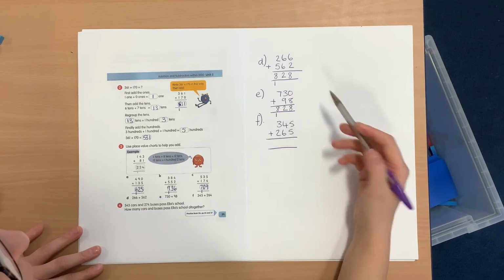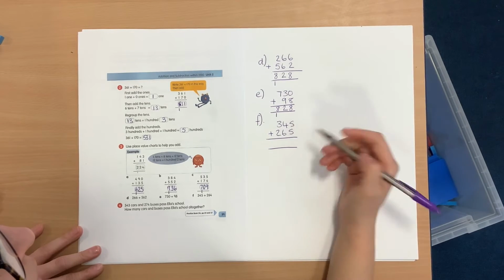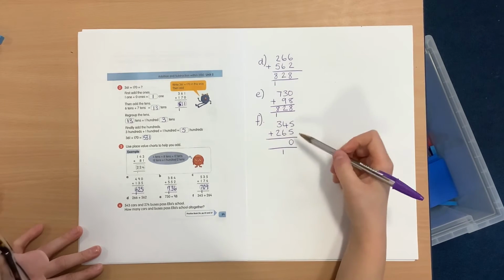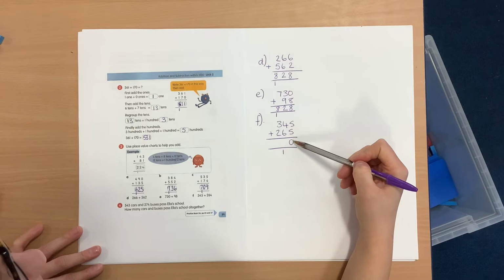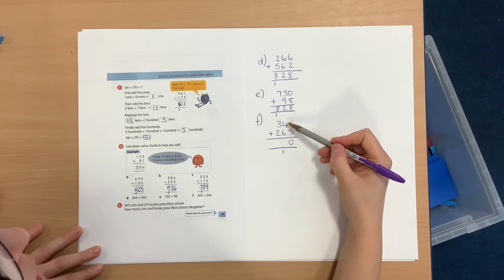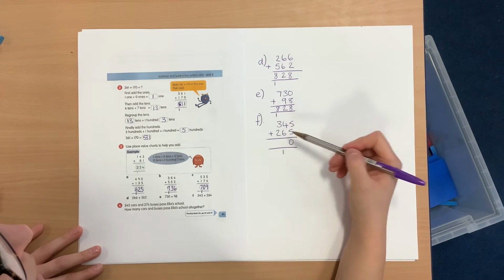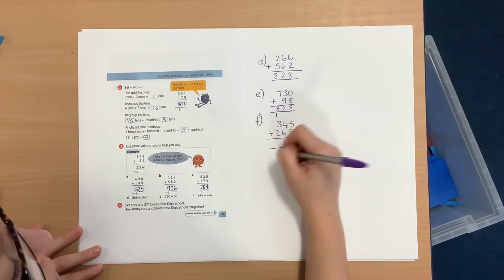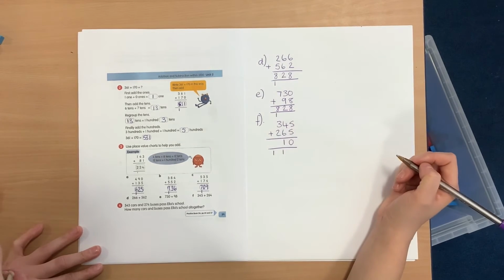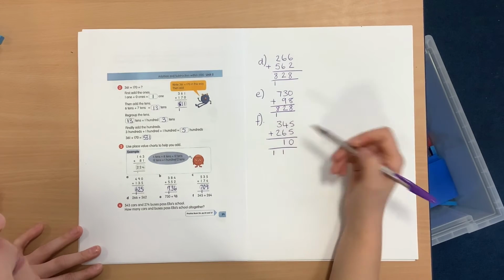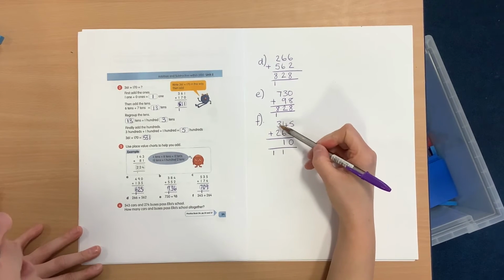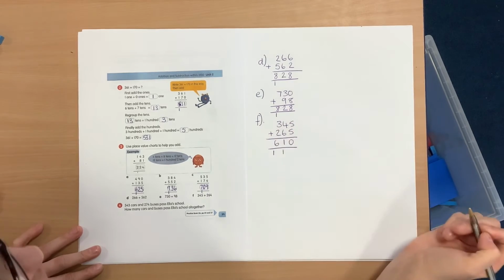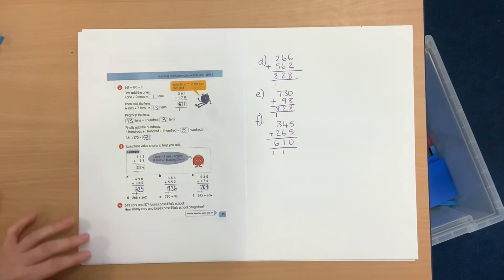Okay, F, I've got 5 ones, add 5 ones, which is 10 ones. We regroup that to be 110 and no ones. Then I'm going to add 4 tens and 6 tens, add my 110, which is 11 tens, which I'm going to regroup to be 100 and 110. And then I need to add my hundreds column, which is 300, add 200, add 100, which is 600. So my answer is 610.